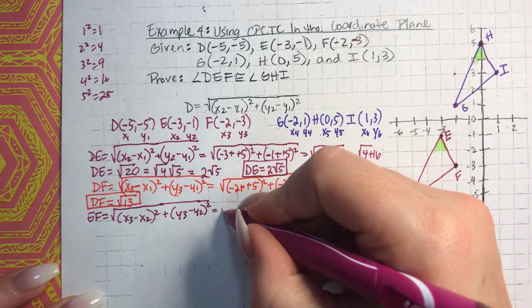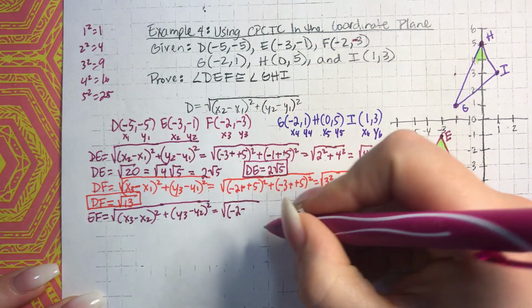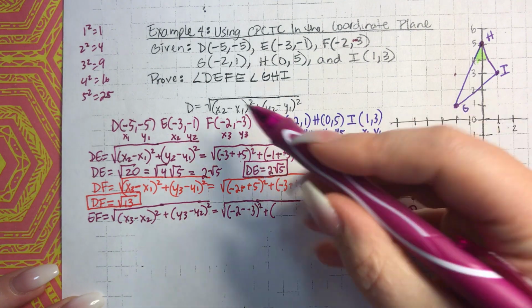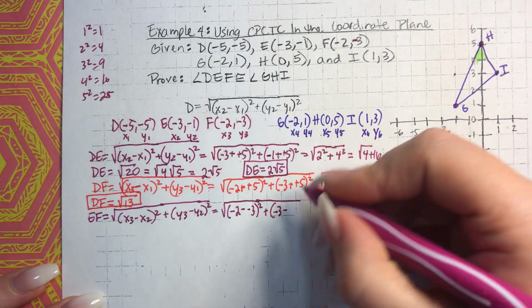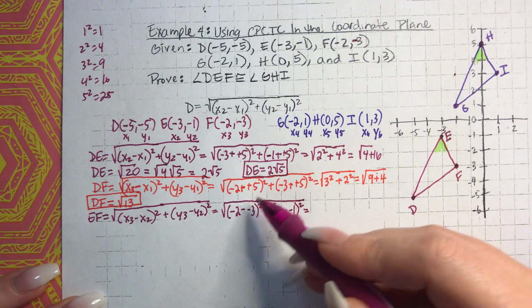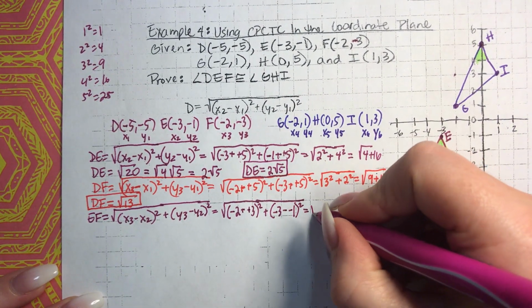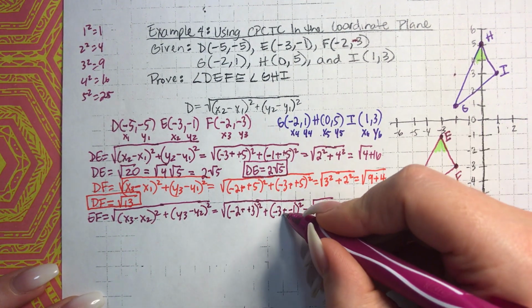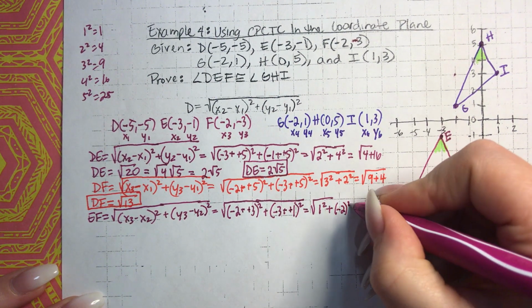So x3 is negative 2 minus negative 3 squared plus y3 is negative 3 minus y2, which is negative 1 squared, equals, okay, simplify, right? So those two negatives become a positive. We got negative 2 plus 3, which is just 1 squared, plus those two negatives become a positive. We got negative 3 plus 1, which would be negative 2 squared, right?